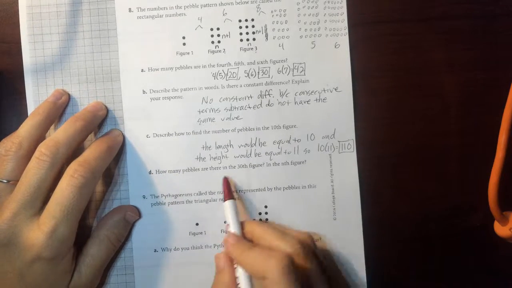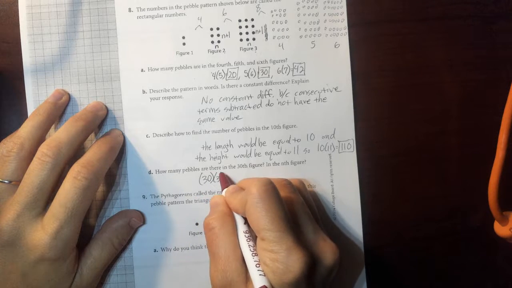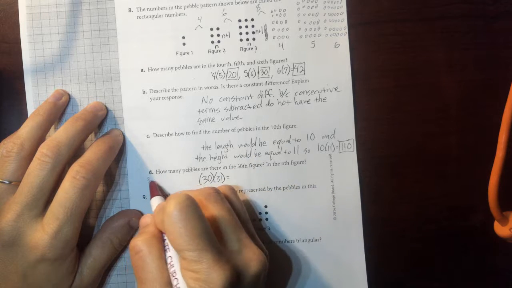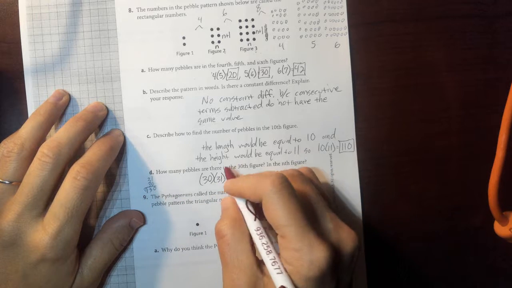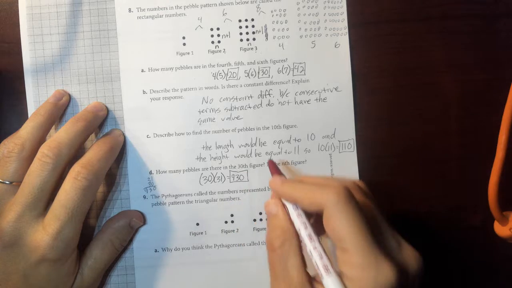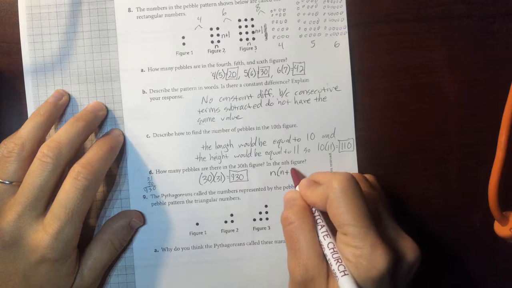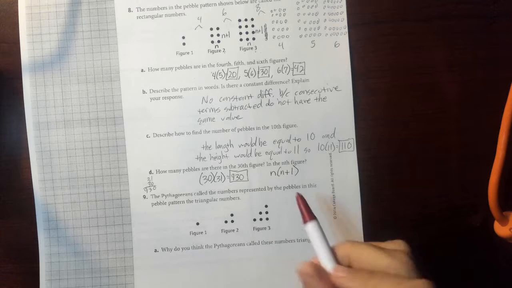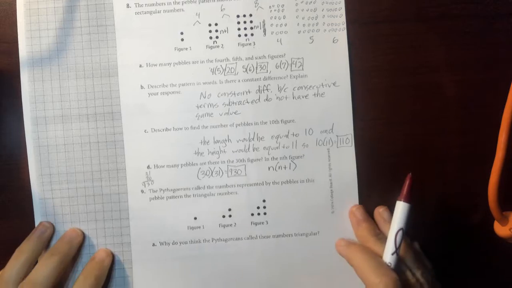How many pebbles are in the 30th figure? So we would do 30 times 31, right? Just one more for the height. So that would give me 930. And for the nth figure, like we just talked about, it's just going to be n times n plus 1. So whatever the figure number is, times that figure number plus 1.